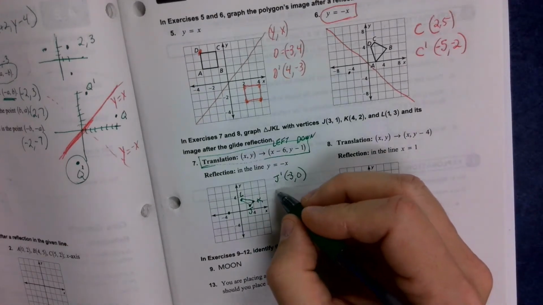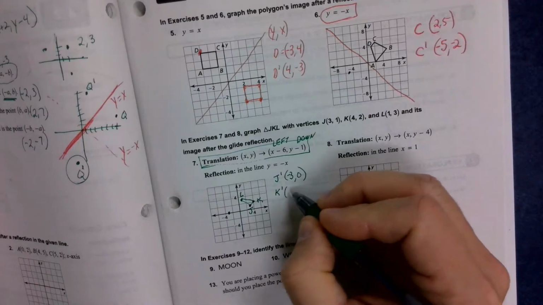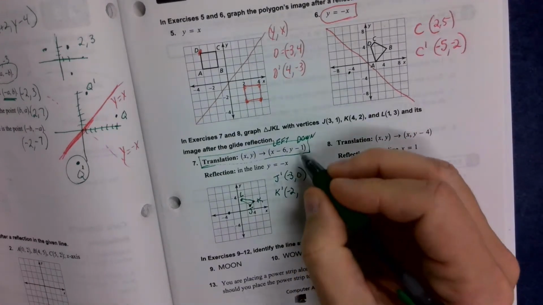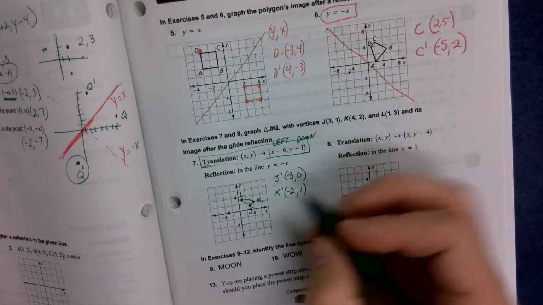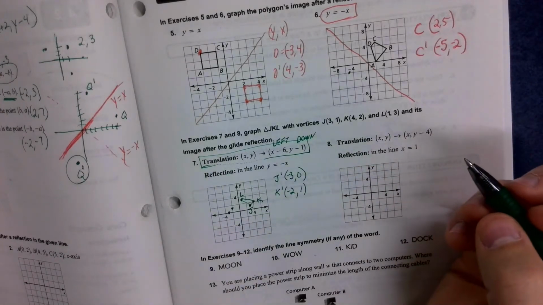Now J prime, let's go K prime. So K prime is at 4, 2, so that's going to be -2, because 6 away from 4 is -2. And 1 away from 2 is 1, so -2, 1. And you can see that.